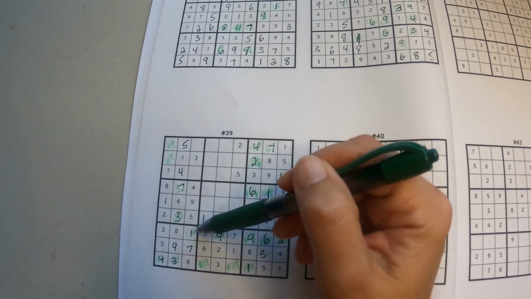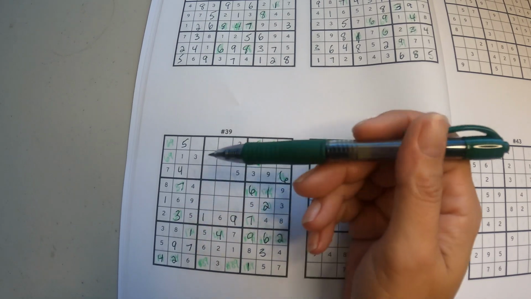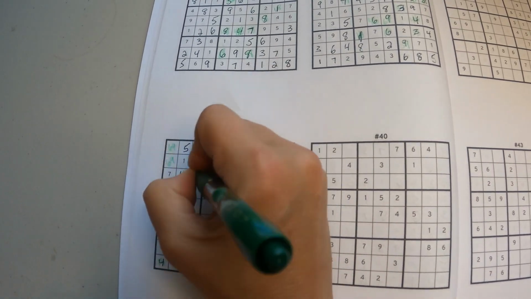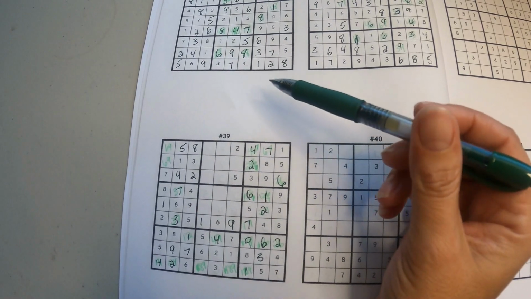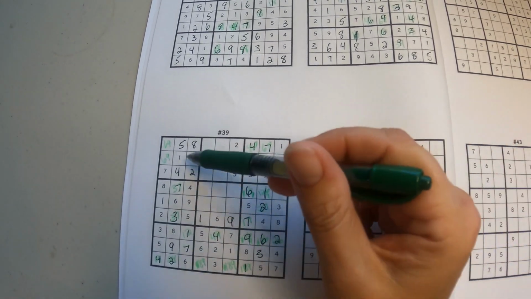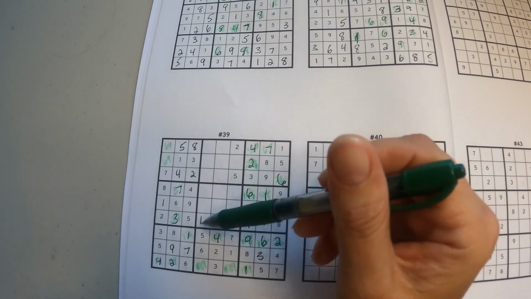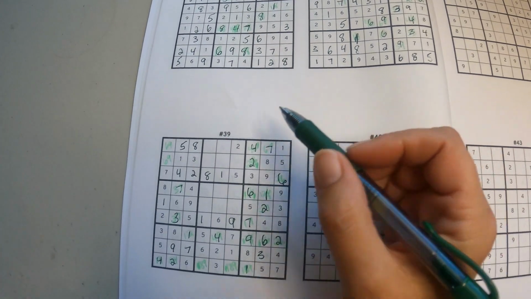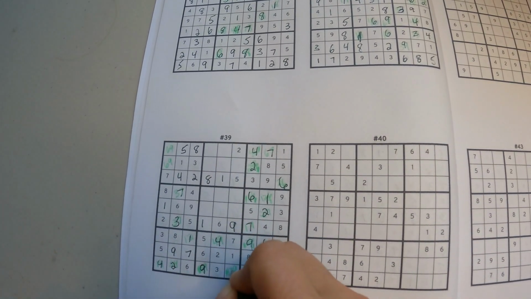For this column, looks like we're missing 2 and 8. We've got a 2 here. So 8 and 2. If we work on this row, it looks like we're missing our 1 and an 8. We've got a 1 here. So 8 and 1. That 8 makes this our 9. And this our 8.